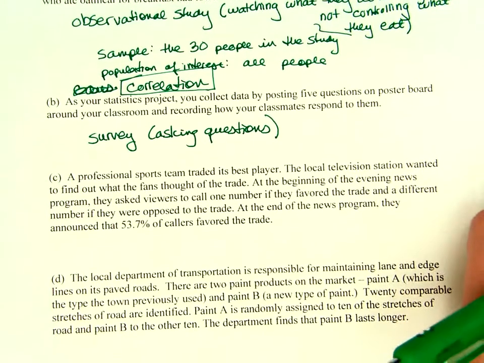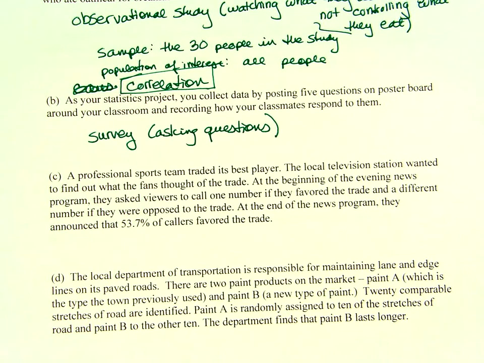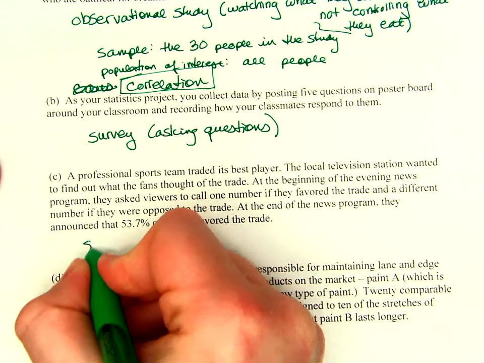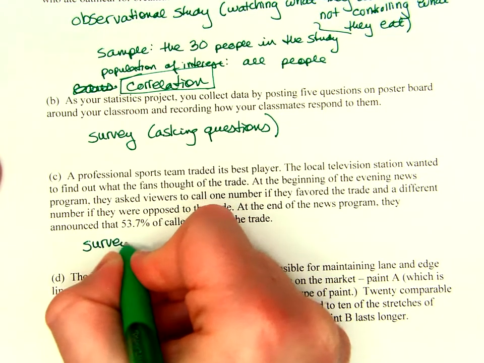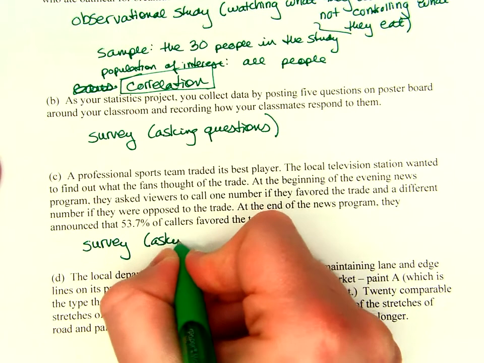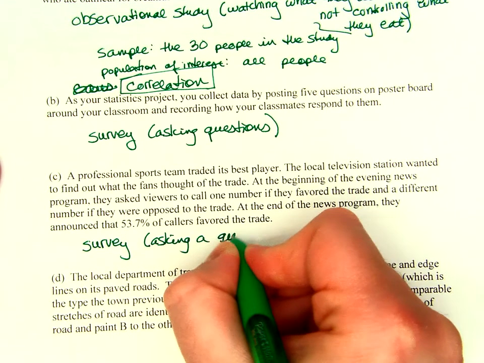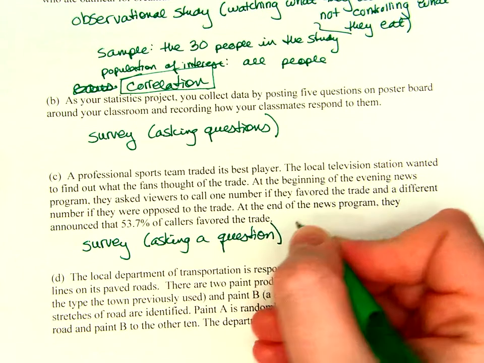Letter C. A professional sports team traded its best player. The local television station wanted to find out what the fans thought of the trade. At the beginning of the evening news program, they asked viewers to call one number if they favored the trade and a different number if they were opposed to the trade. At the end of the news program, they announced that 53.7% of callers favored the trade. This is still just a survey. We're just asking questions, actually just asking a question. And we're getting responses from people based on that. Nothing more involved.